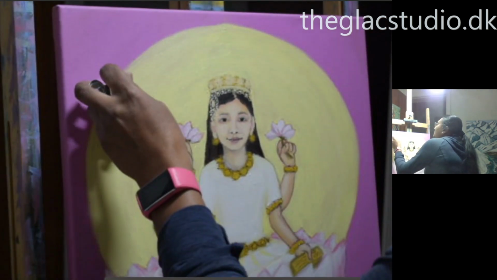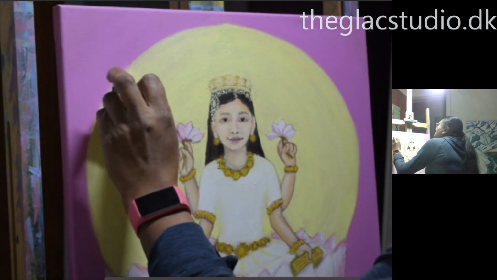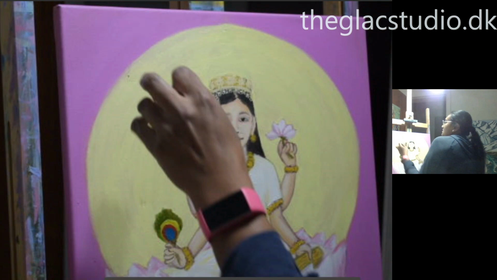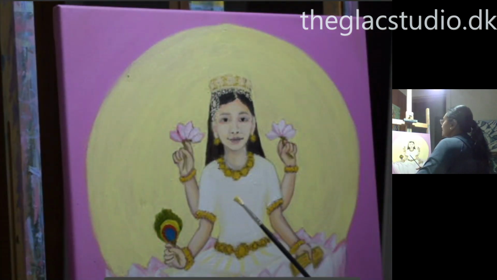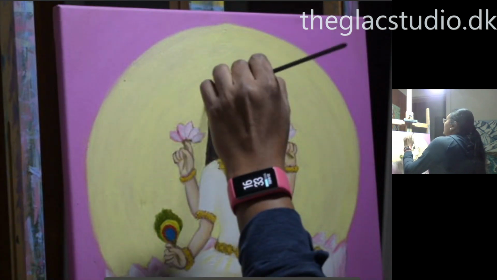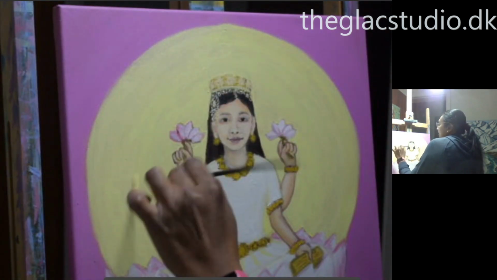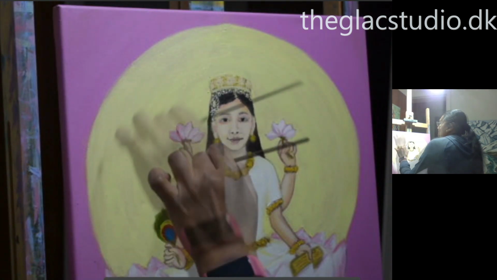Just removing some excess paint sitting on the canvas. In some sections it's disturbing. Guess this is fine now.